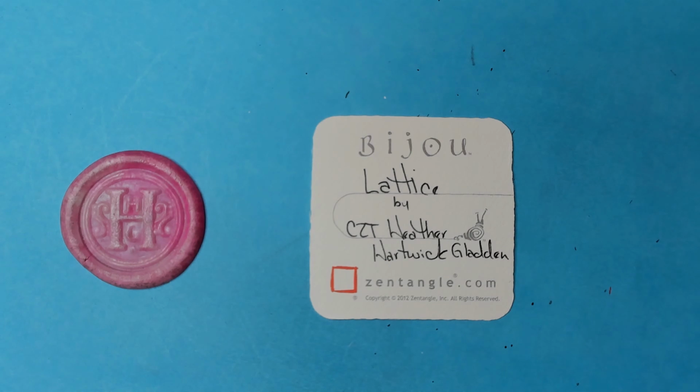And today we're going to take a look at the tangle Lattice from CZT, me. I think this is the first tangle that I have done all by myself. But it was inspired by Trellis, which is from CZT Catherine Jacoby. And I do have a video on this one. So we wanted to use this in our fun with shading class that was today.